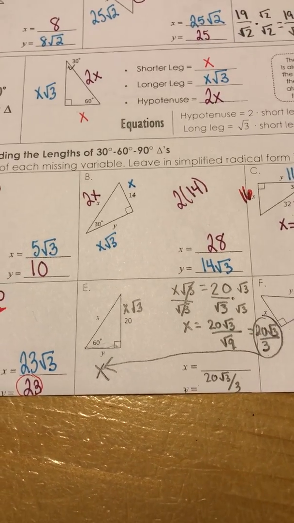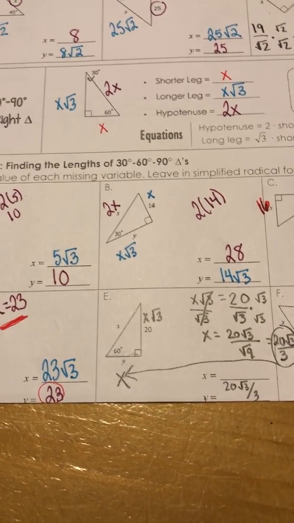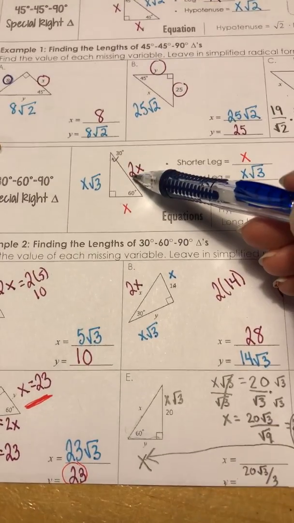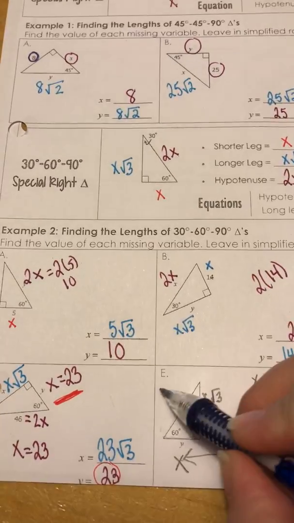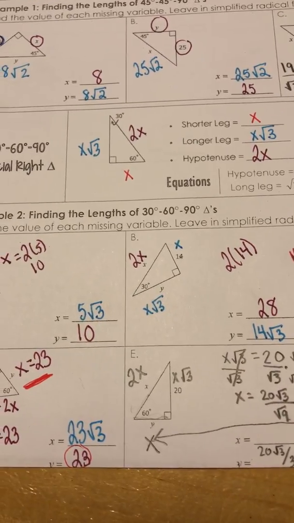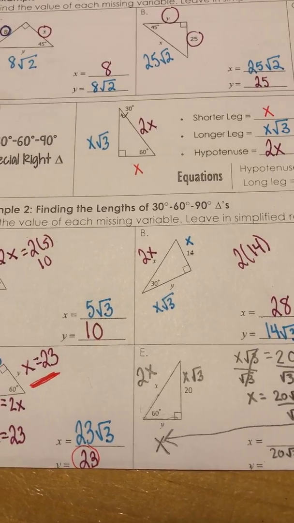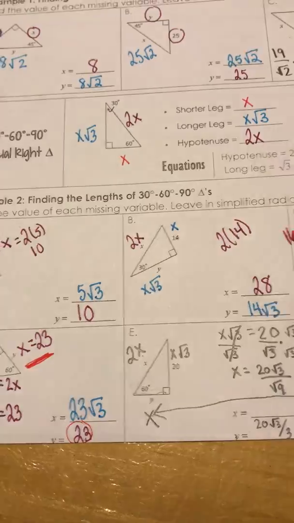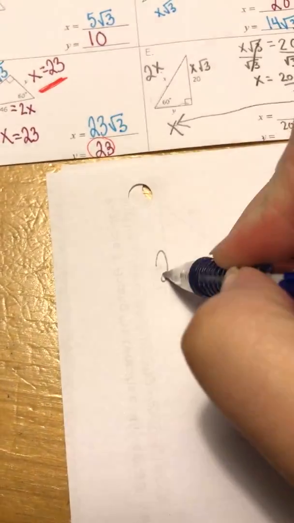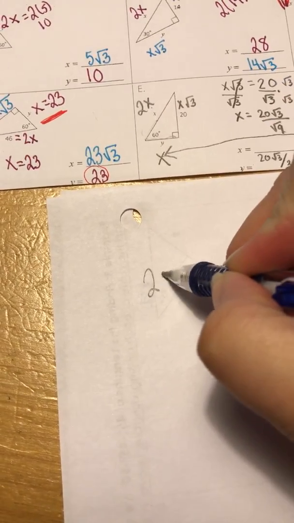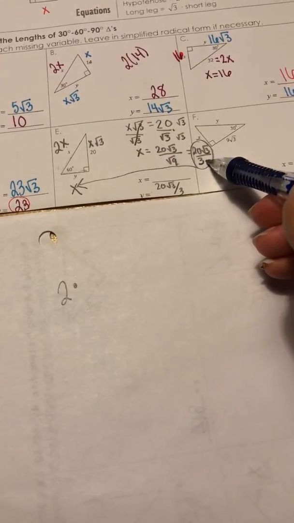Okay. Now, x, our hypotenuse over here. According to up here, our hypotenuse is 2x. If we know that this is x, we're going to plug this whole thing in right here. Okay? And what would that look like? That would look like this. So 2 times our x over here.